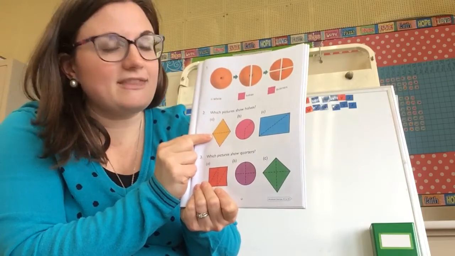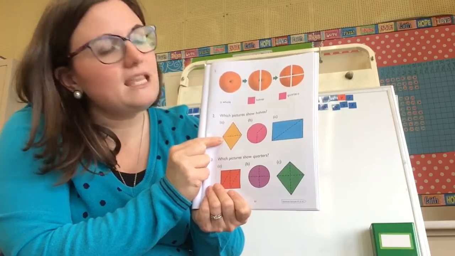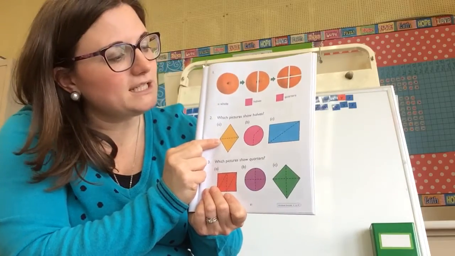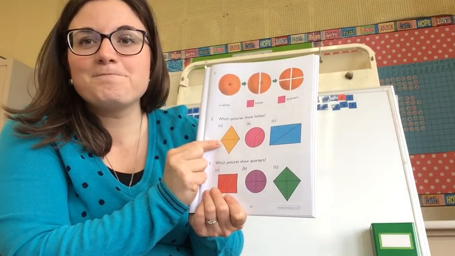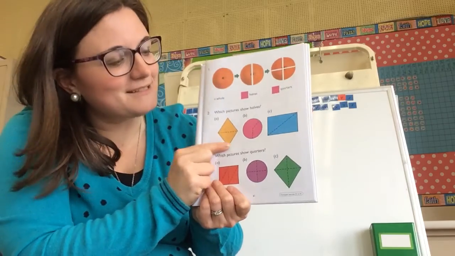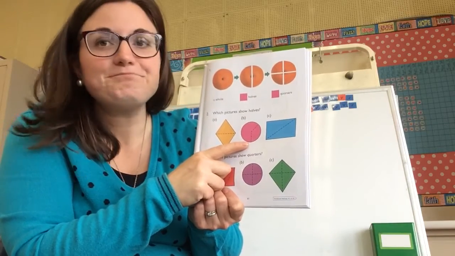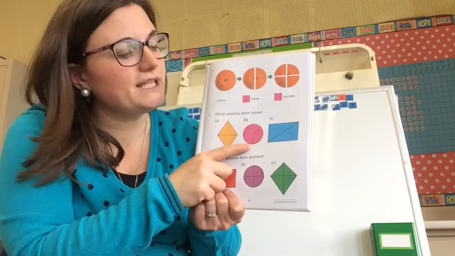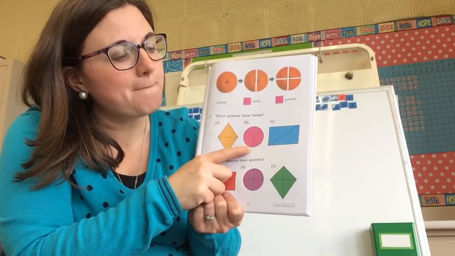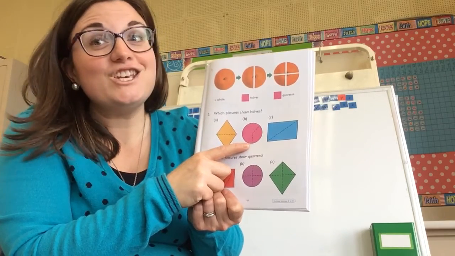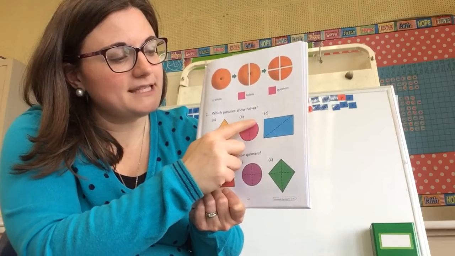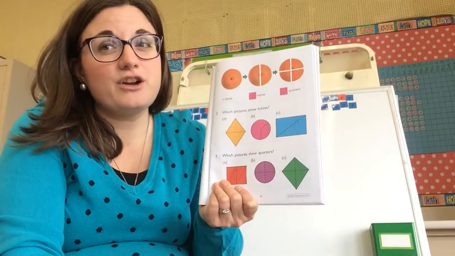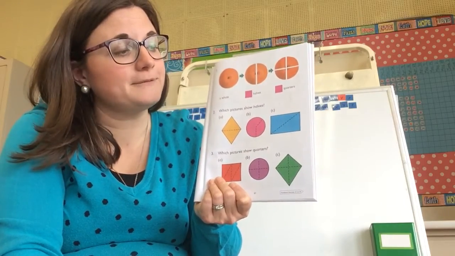So let's look at the yellow one. Do you think that is half? Has it been broken into halves? Yes. Let's go over to the pink circle. Has the circle been broken into half? No. Do you see how one side is bigger than the other? They're not equal, so it's not a half.